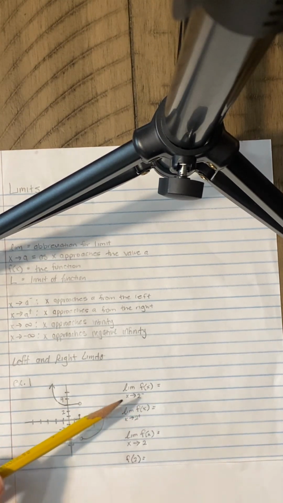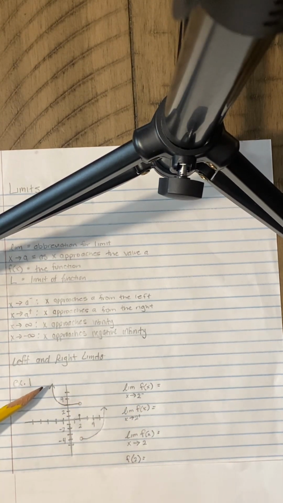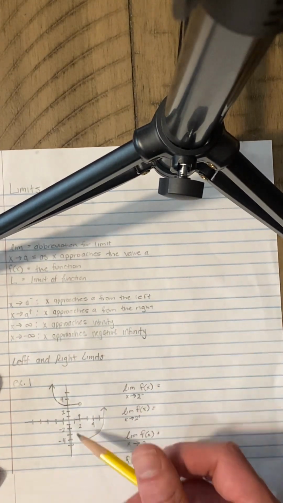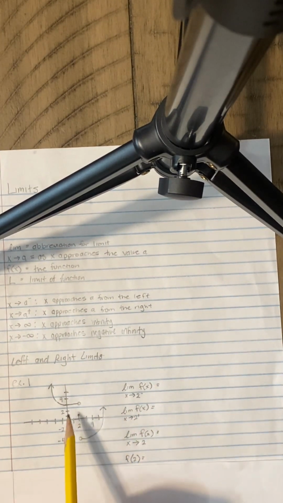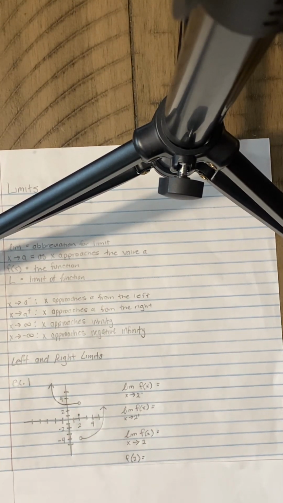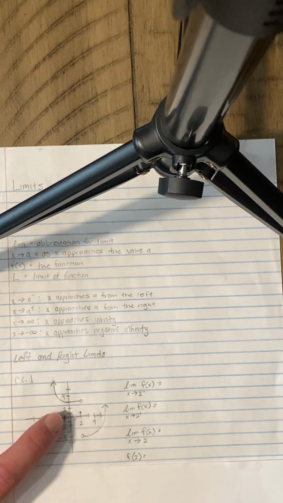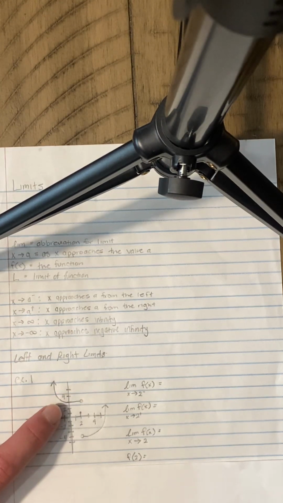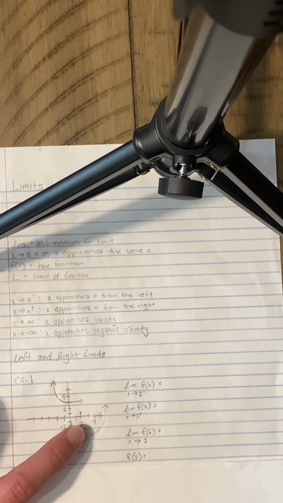So to evaluate this, we look at the limit of f of x as x approaches 2 from the left. So we look and see as x approaches 2 from the left, we get 2. Or, my fault, we get 3. Because when you're doing this, you are looking for the value of f of x, which is the y, when it's at the x value 2.